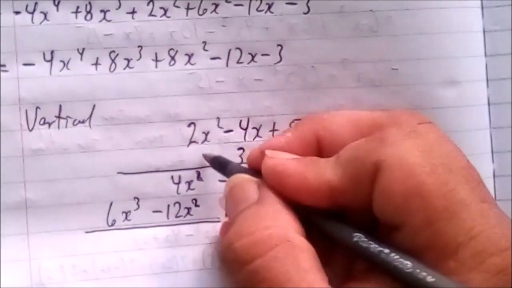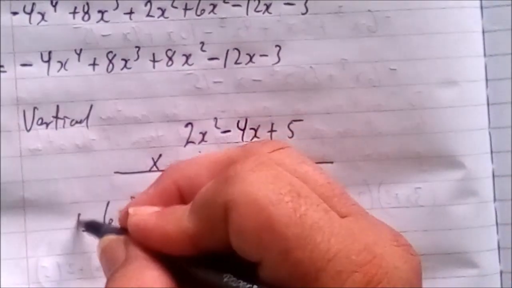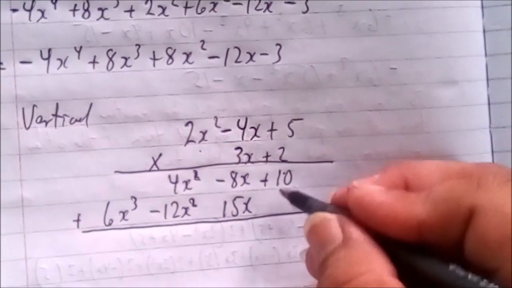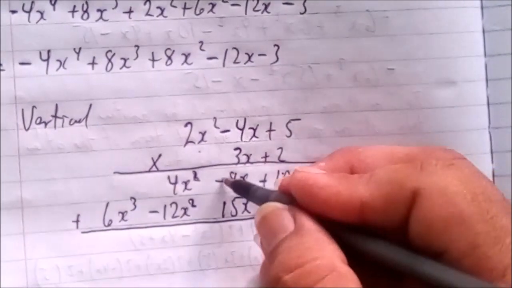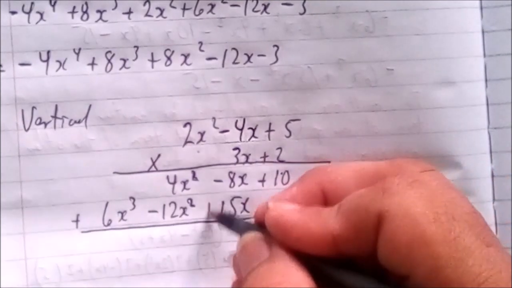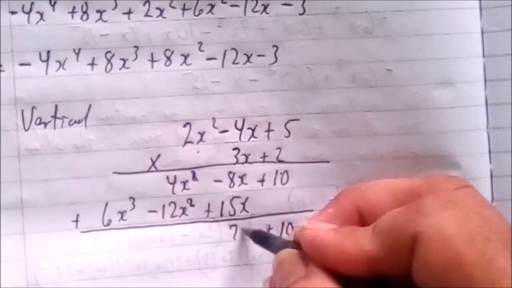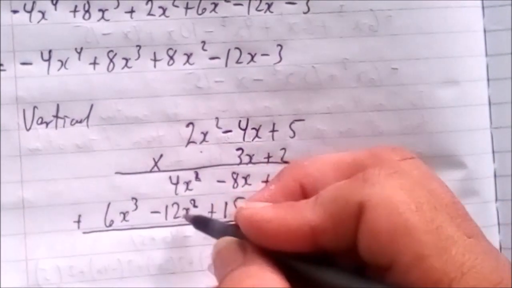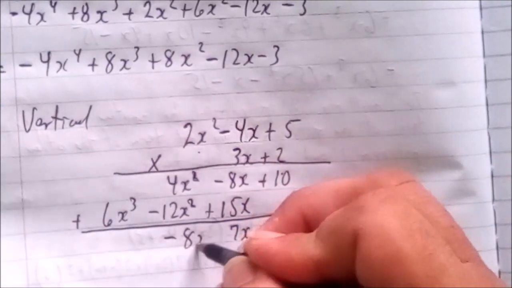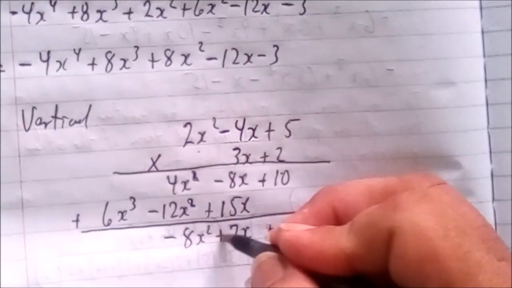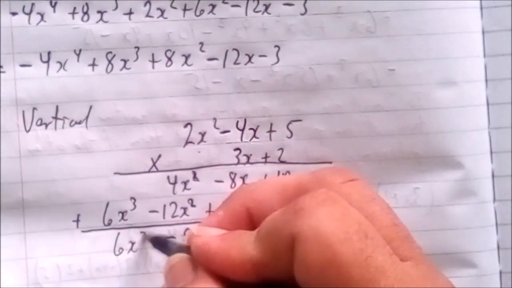Notice what we are doing here. We're going to add it now. Bring down the 10 because nothing gets added with the 10. Nothing was down there. Negative 8x plus 15x, 7x, negative 12x squared plus 4x squared, negative 8x squared, and 6x cubed.